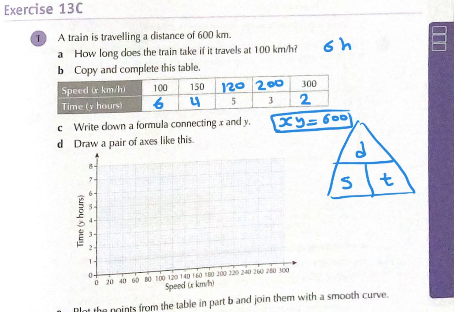For the first point, 100 and 6. The speed x equals 100 and y equals 6. So this is 100, this is 6. This is the point. Now plot the point. Can you draw this in your notebook? Draw the axis. It takes time, but you can do that. This is the first point.